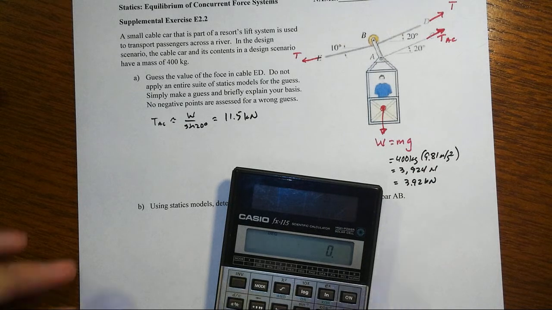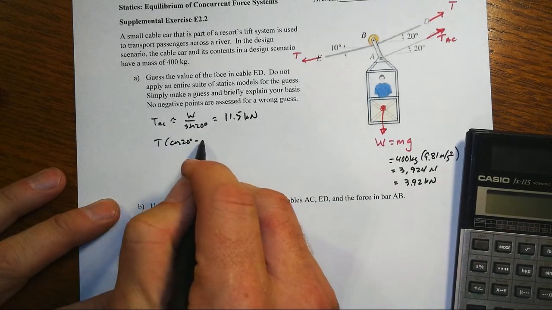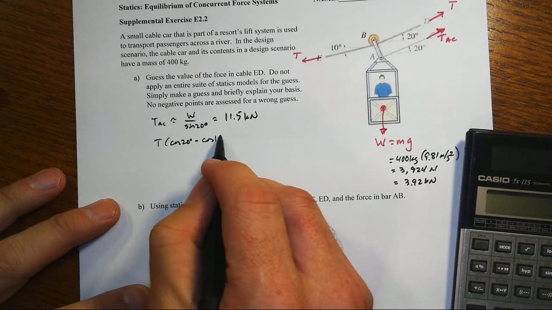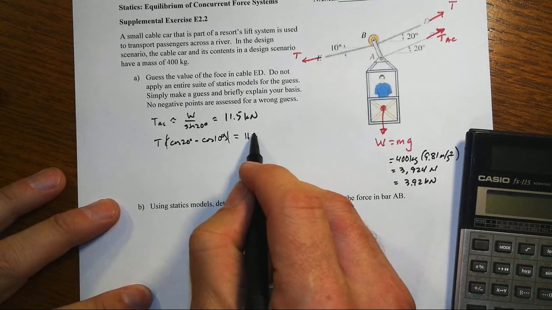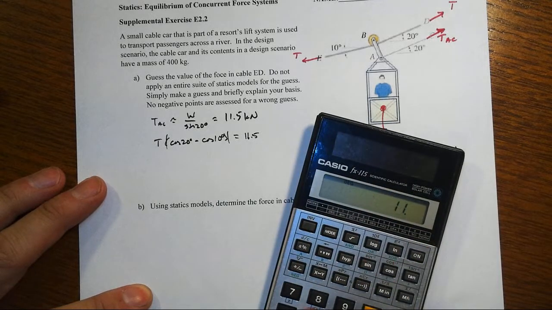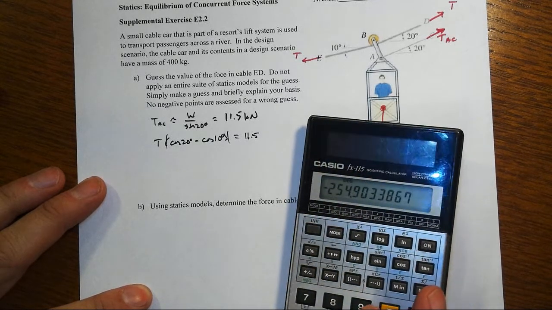So the one that we're dealing with is T cosine of 20 degrees minus T cosine of 10 degrees. Its absolute value has got to be 11.5. And, wow, 11.5 divided by cosine 20 minus cosine 10, and I've got that minus sign in there.